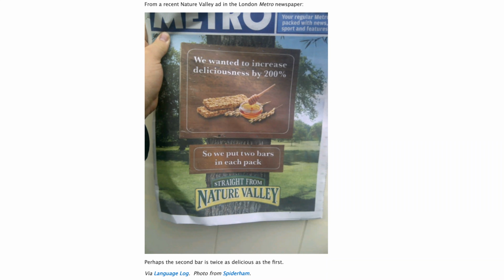What happened here is that whoever put this advertisement together didn't actually work with the right definitions to start with. Because the concept of what is delicious or not is not well defined anyway. And also the unit is completely wrong, because by adding more bars, they're as delicious as they were before. So we can mix up units very easily, and it can become quite messy.